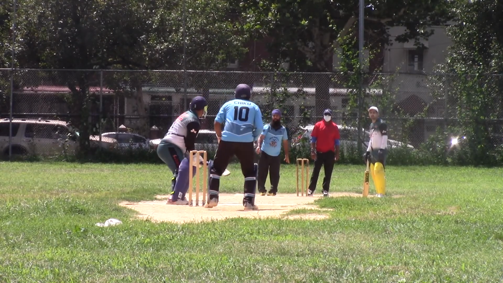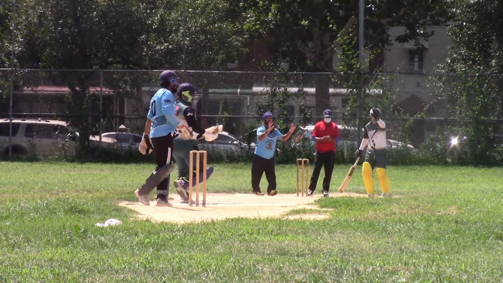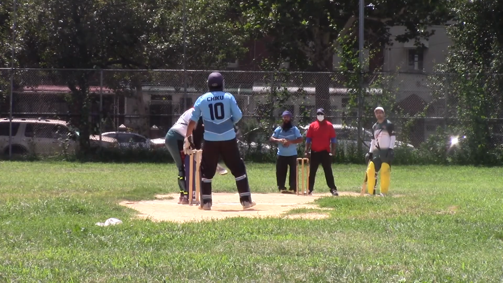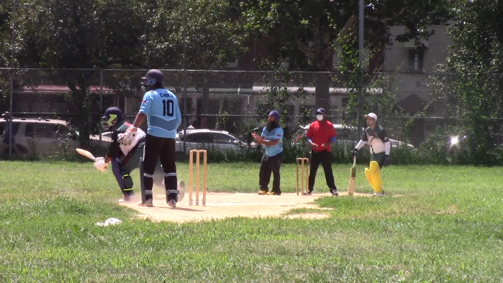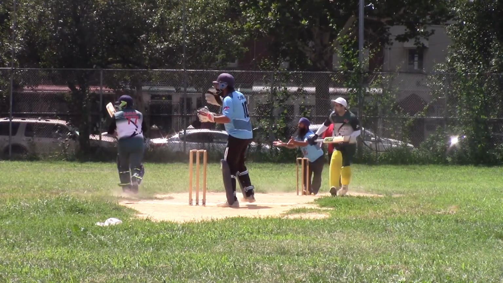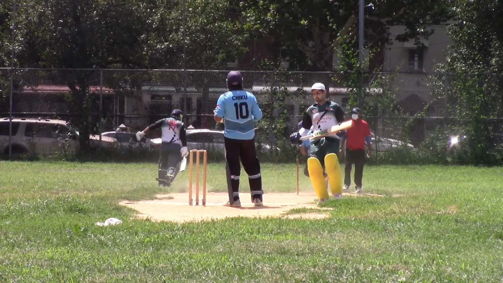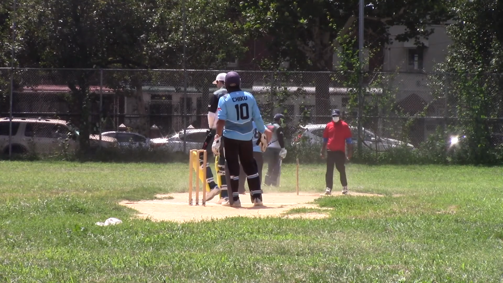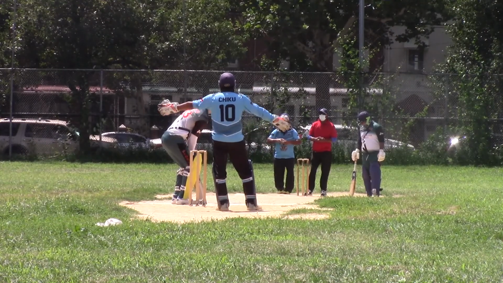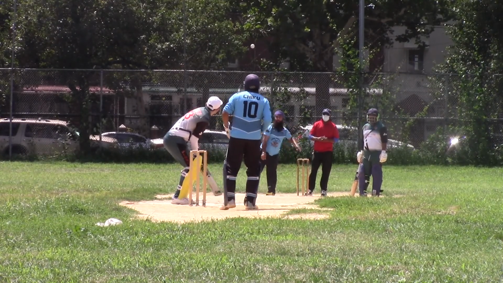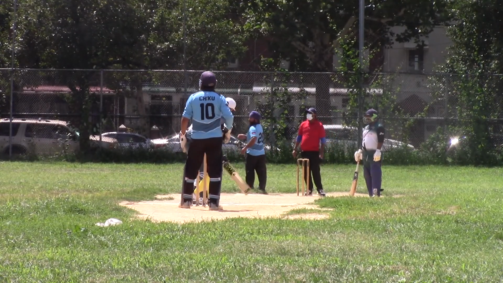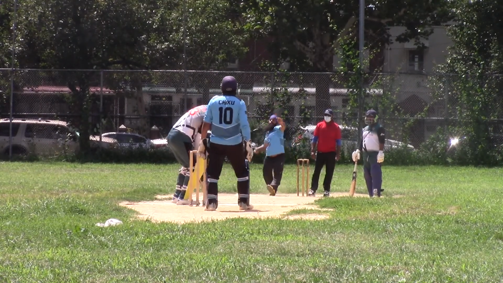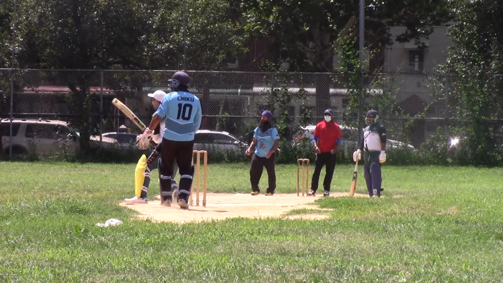And here's Solomon's side. Solomon's at the non-striker's end. There's Anup facing up. He's trying his best to score some runs. Sharp throw there from Gora. And the batsman there, Solomon, is trying to hit a 6. He just hit it into his legs. It charges Johnny now.